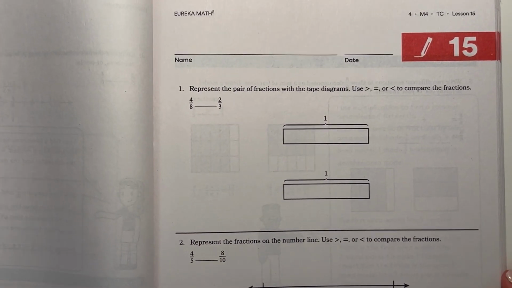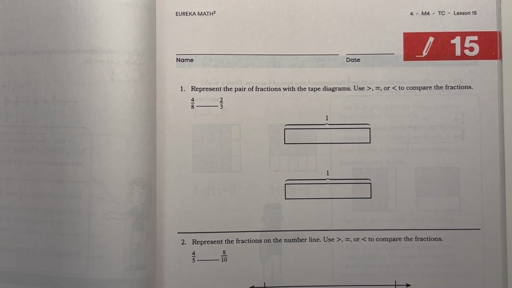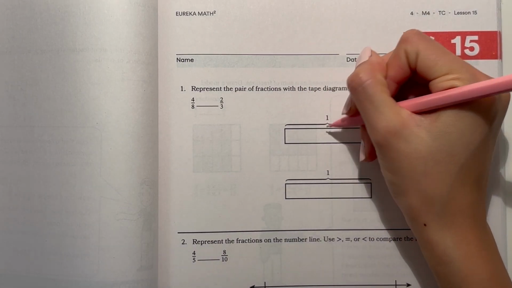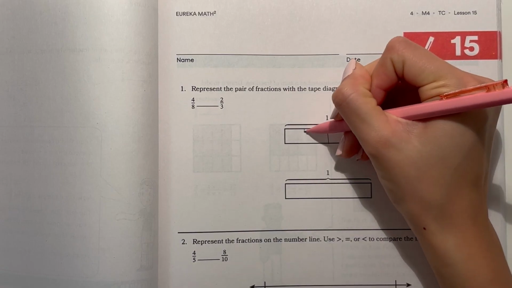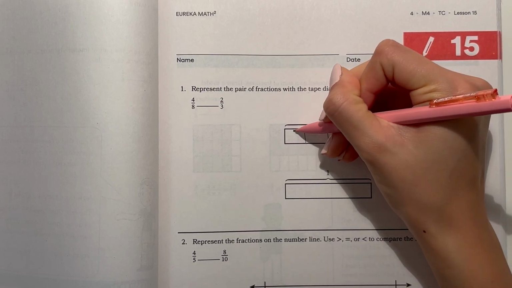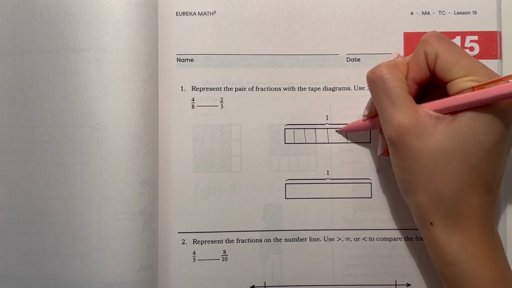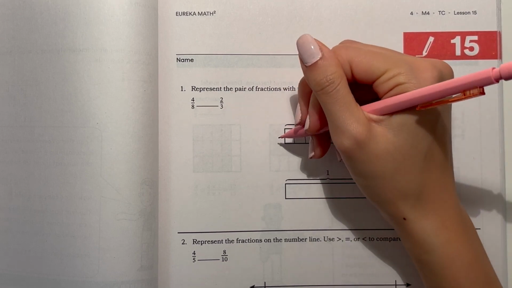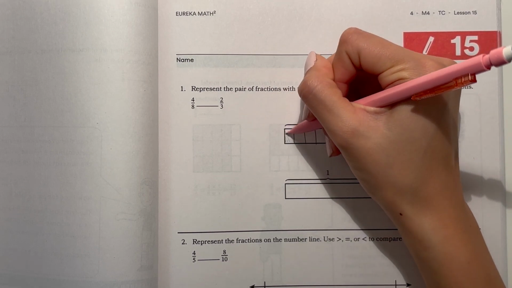This is lesson 15. Number 1, represent the pair of fractions with the tape diagrams. Use greater than, equal to, or less than and compare the fractions. Alright, so we have one of these is 4/8. So this is 4/8.